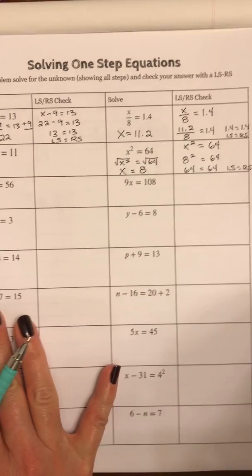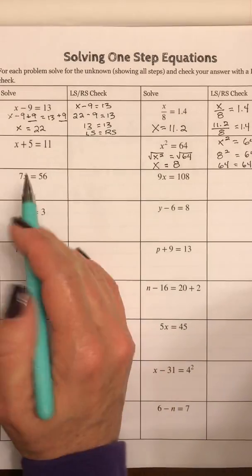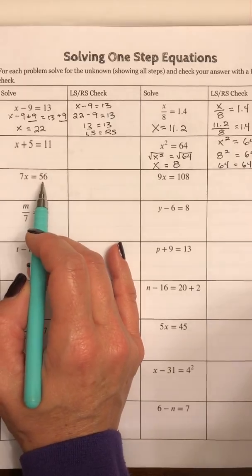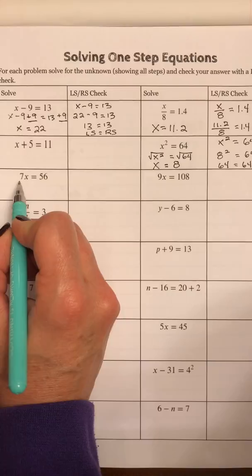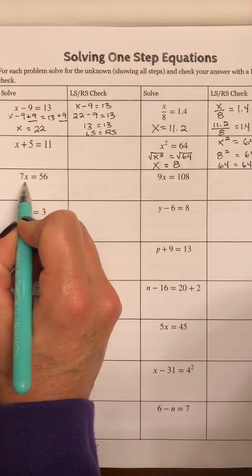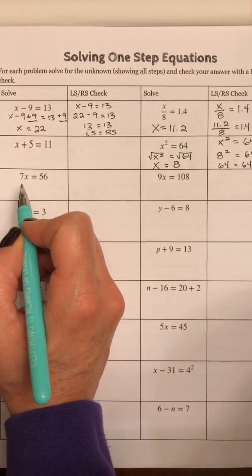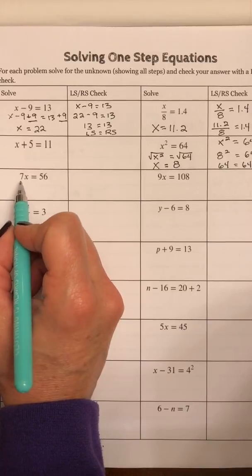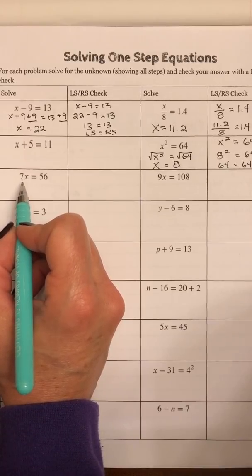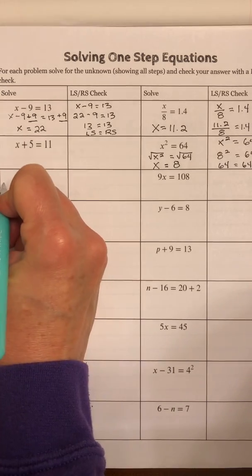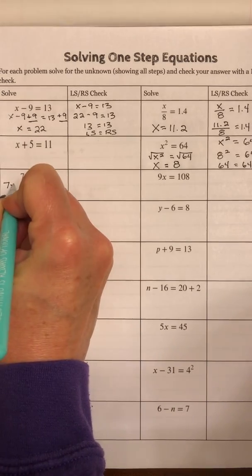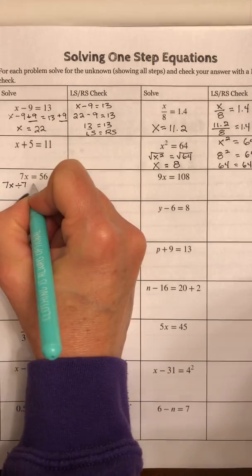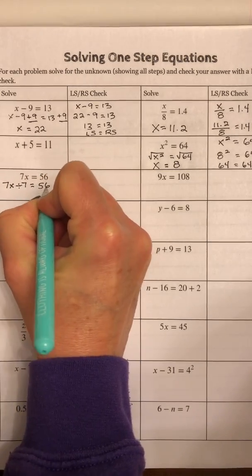Okay, I'm going to pop over to this side too, okay? Let's have a look at this one. 7x is equal to 56. Now remember, when you see a number and a beautiful little variable side by side, we know that multiplication is the operation that's happening. We also know that the inverse of multiplication is division. So let's give this a try. Again, don't change anything, right? We're just going to be adding the operation that we're using to isolate x.